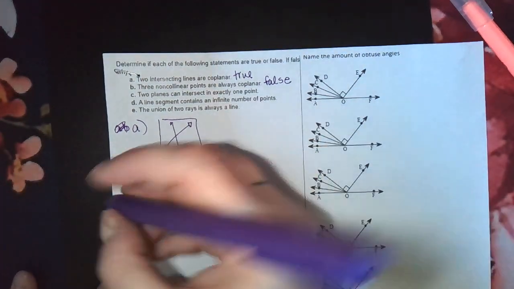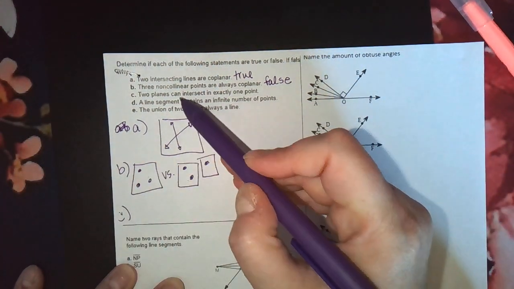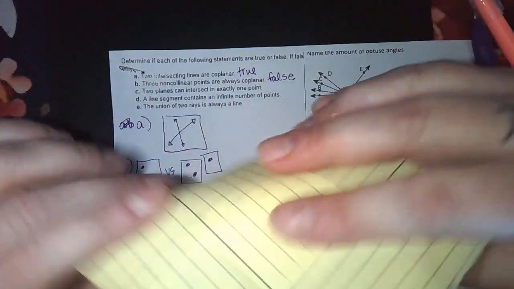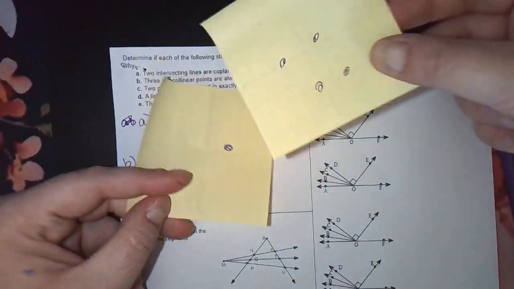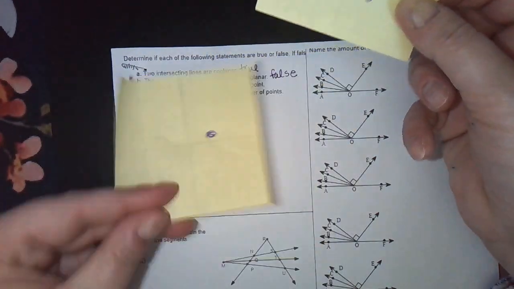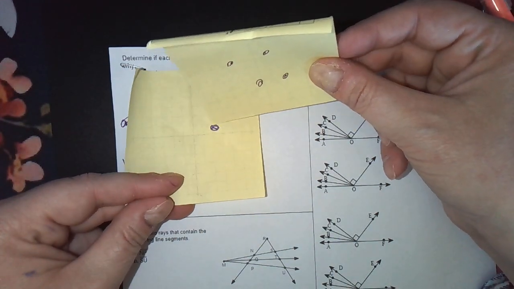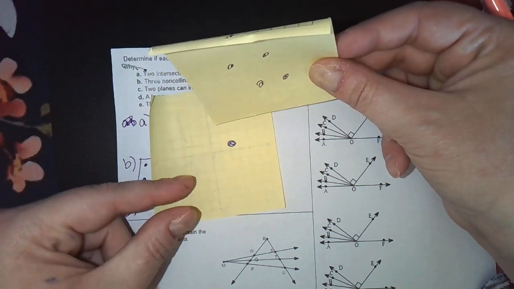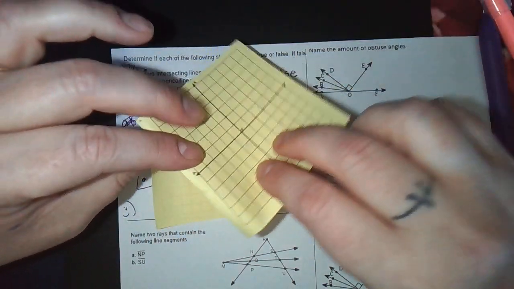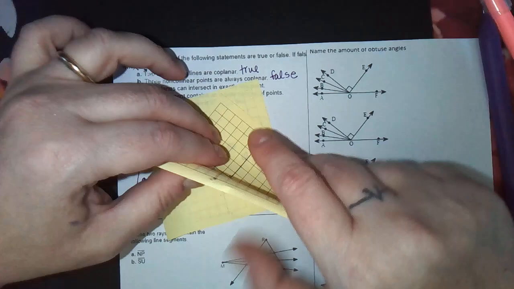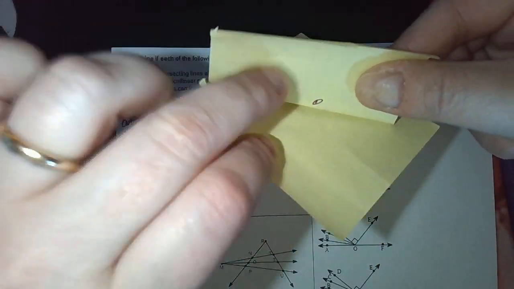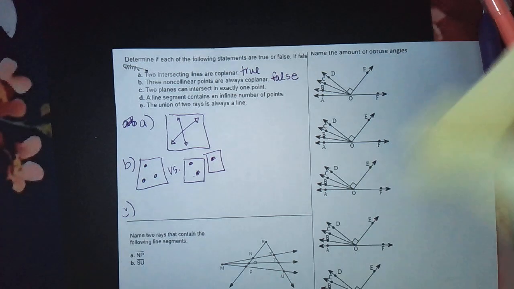Okay, let's look at part C. It says 2 planes can intersect in only 1 point. Well, that would be if this piece of paper or plane touched this bottom piece of paper in just one spot, then yeah, it would touch at just 1 point. But what if this plane went through the paper and cut through the paper to the other side?